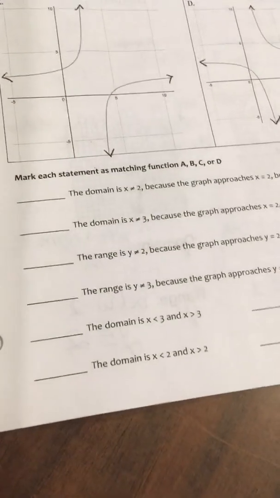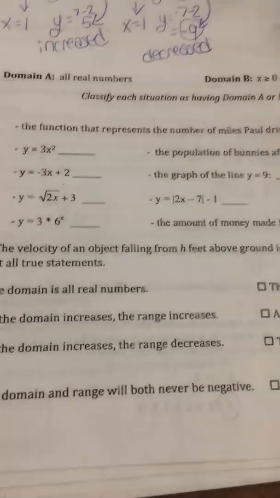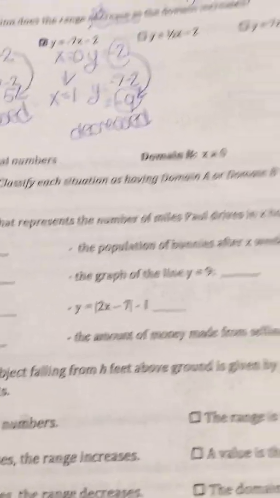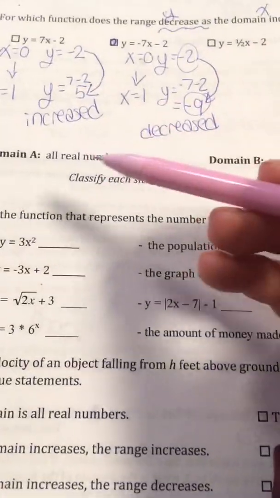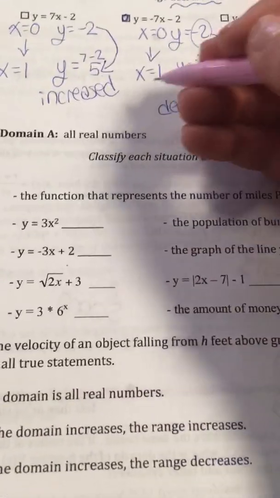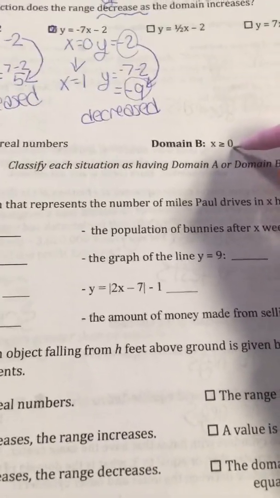Okay, I think it's almost everything. Okay, let's also do 16 and 17. So we're classifying these as having domain A or domain B. Domain A is all real numbers, meaning negative and positive. Domain B is only positive.